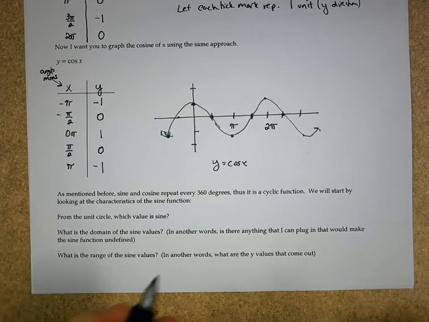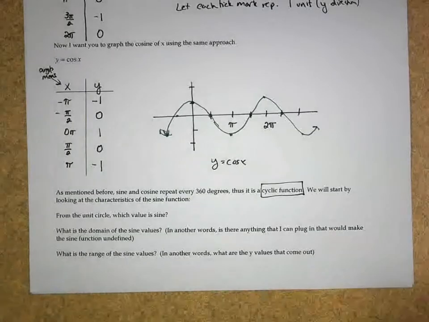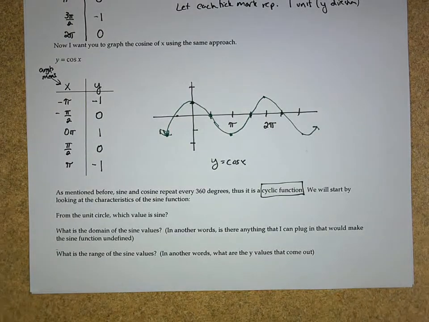And as we mentioned before, these are cyclic functions, which means they keep on repeating, which is why you see this rise and fall of the sine and cosine curves in the same pattern.